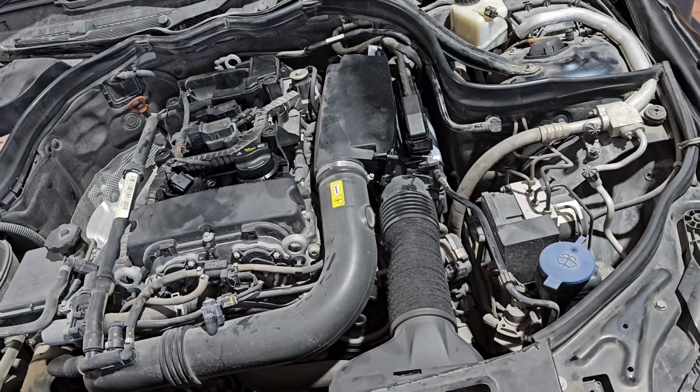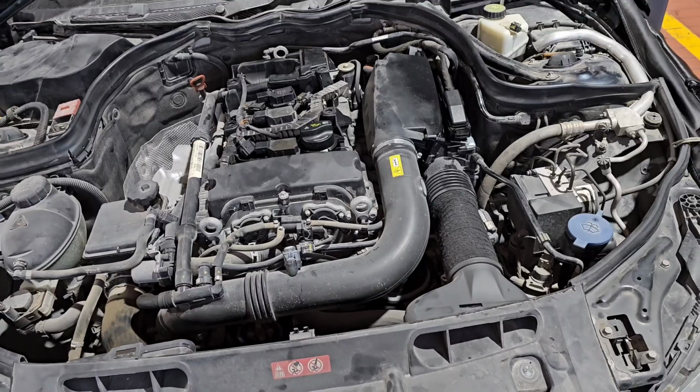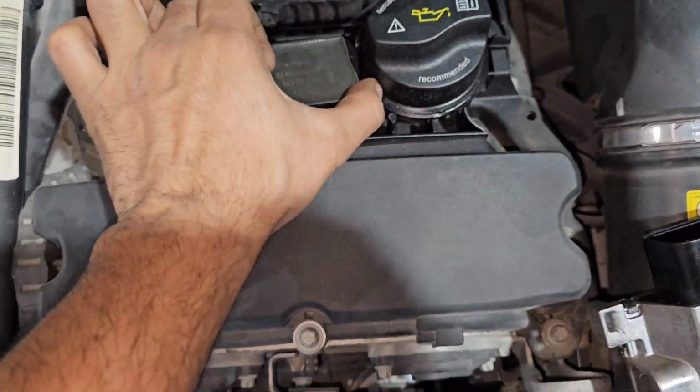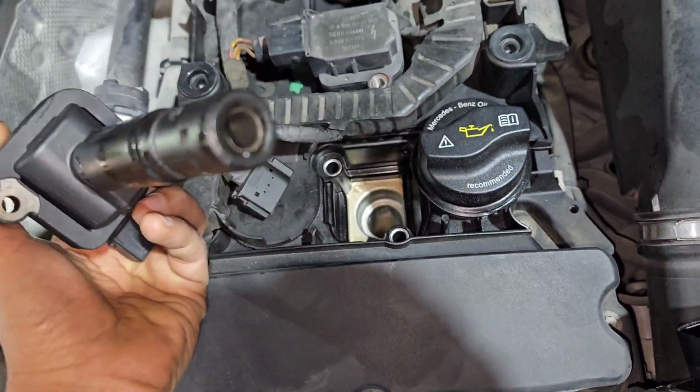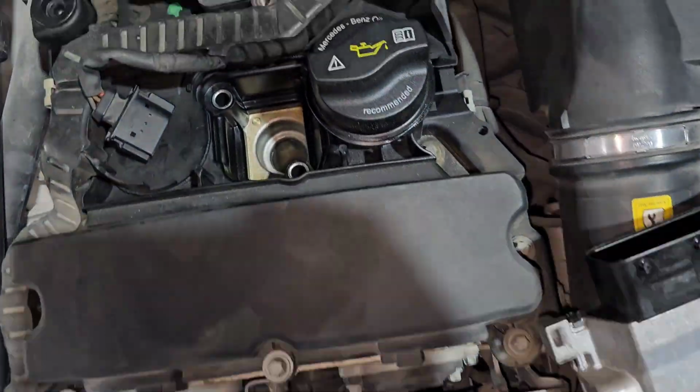Car C200, it was not starting. So what was the problem related to the car? If you check the problem in this car, there are a lot of current fault codes, like ignition coil open circuit, short circuit to ground, short circuit to positive.